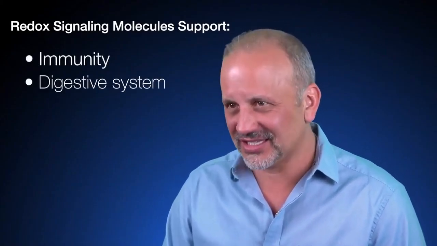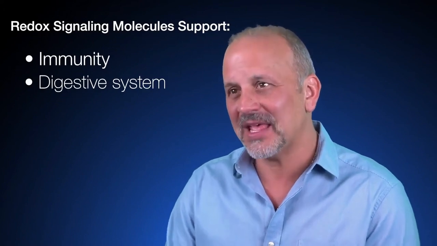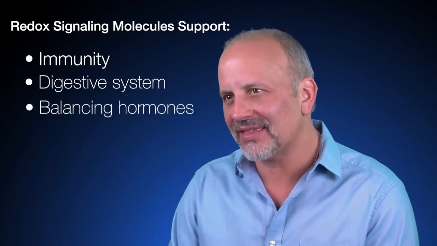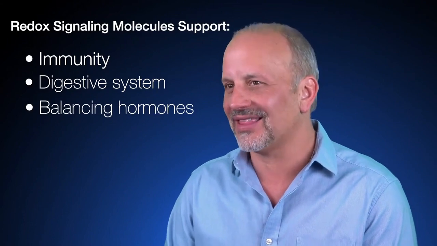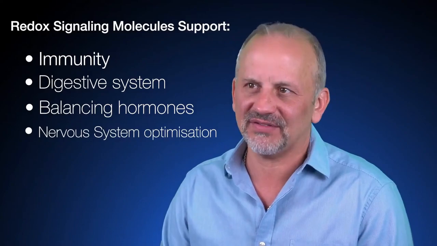So this is an amazing supplement that you can take that can actually restore that redox signaling molecules in each and every one of your cells. Now the process to do that takes 8 weeks of taking this product in order to fully get your cells full again. Now that's super important because our immunity depends on that, the function of our digestive system depends on that, the balancing of our hormones depends on that, but one of the most important things I like is the effect it has on the nervous system and allowing your nervous system to thrive and function.